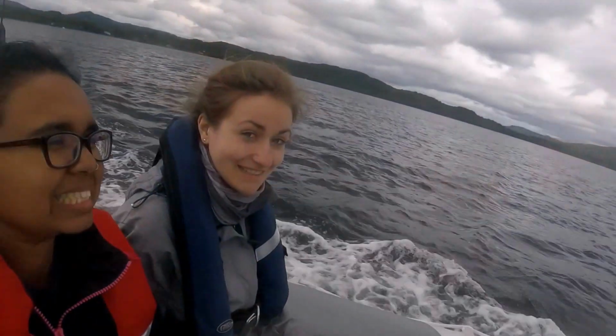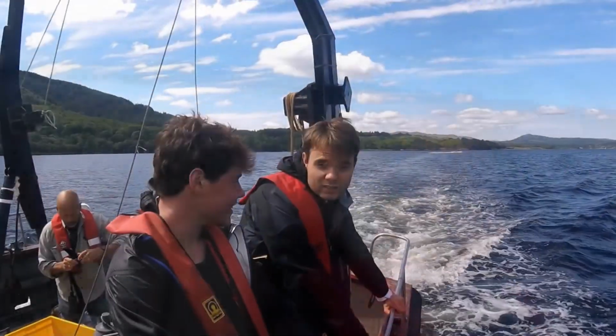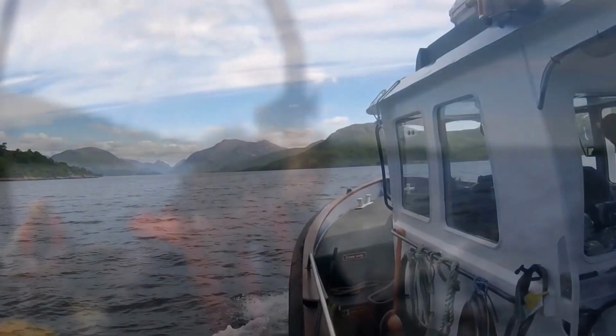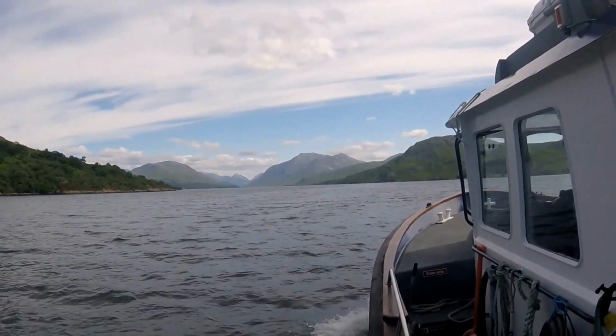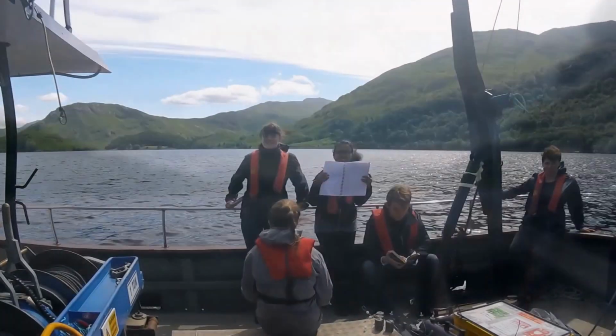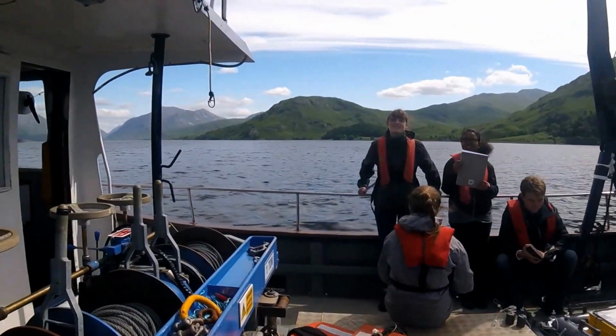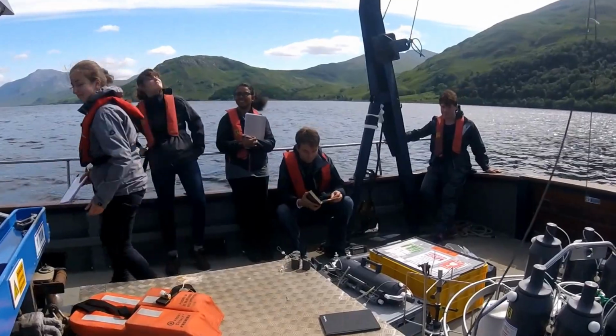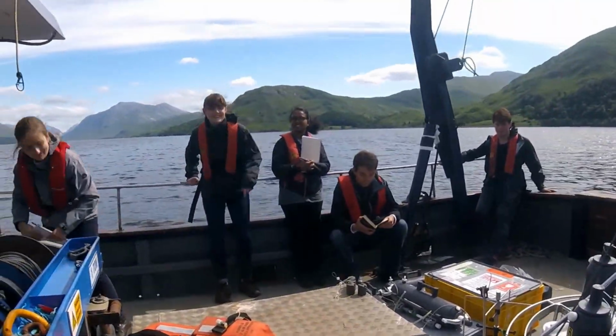So this trip goes to the northwest Highlands in Scotland, and we look at this beautiful loch here, Loch Etive, and we're aiming to compare the conditions here in this colder, temperate coastal system to what the students saw in a tropical coastal system in Jamaica.